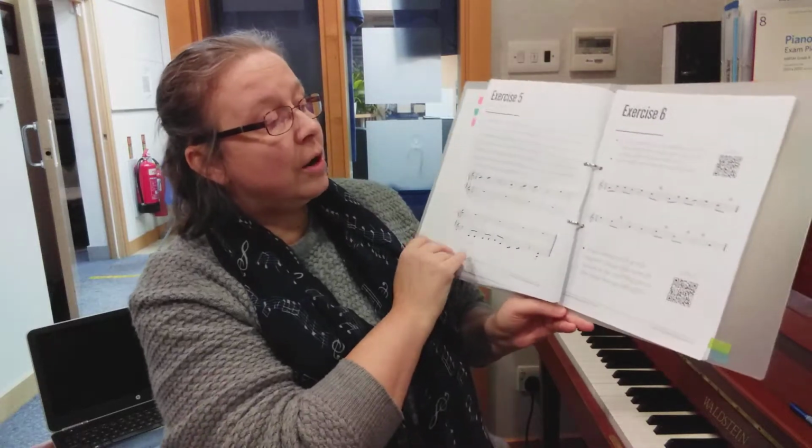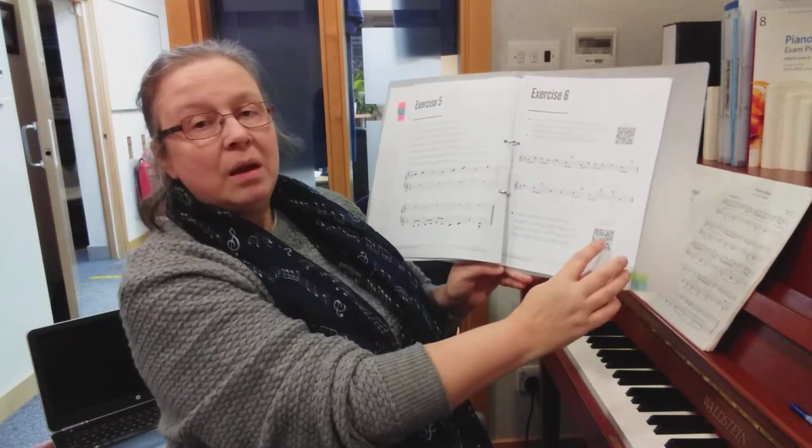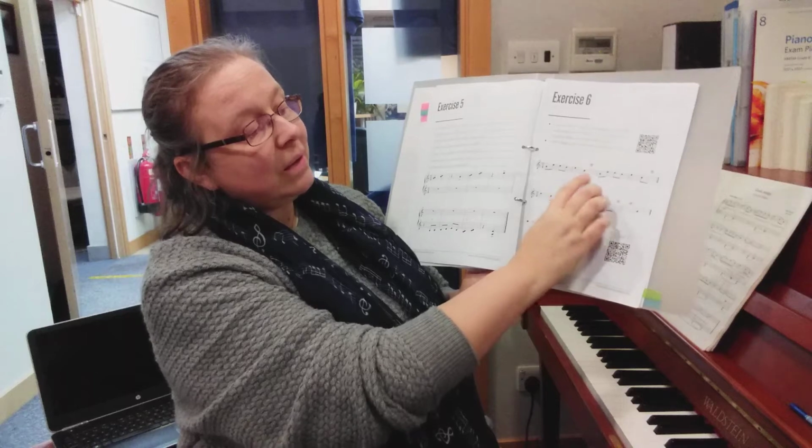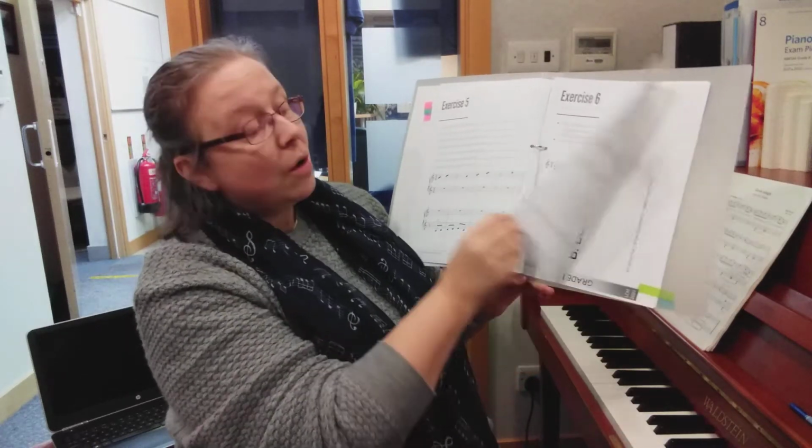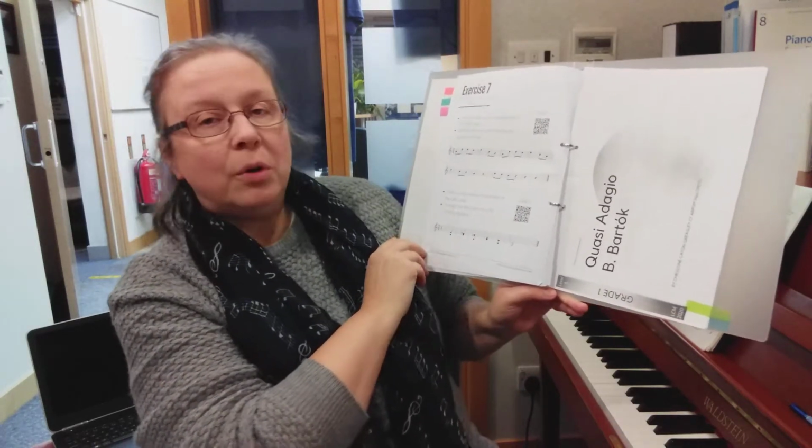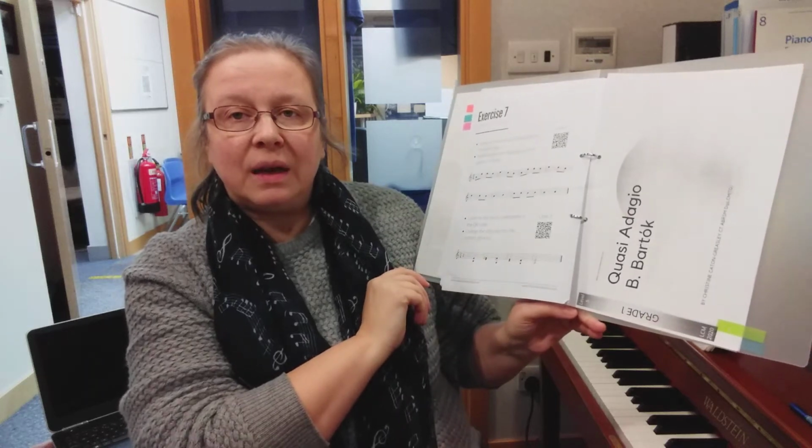And the QR codes that I mentioned before are here, where they have to listen to the piece and fill in the blanks from the QR code. There's some more where we have to fill in the dynamics. This gives the student a very active way of getting prepared to do the piece.